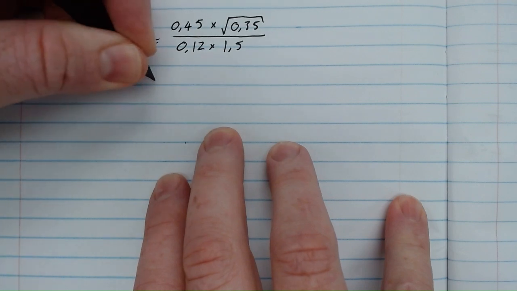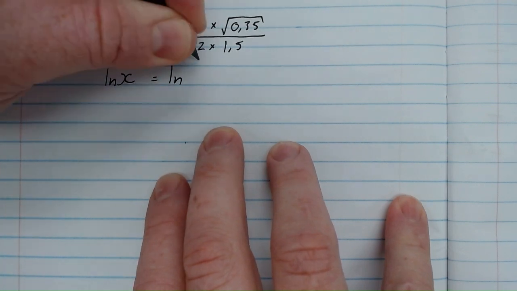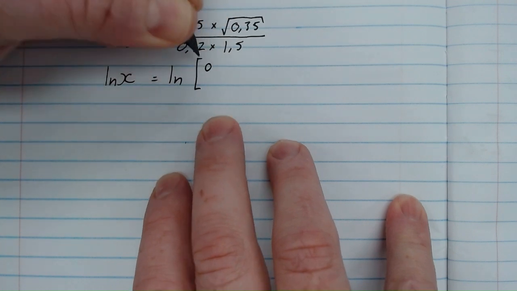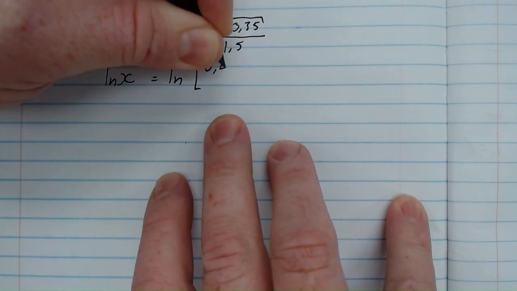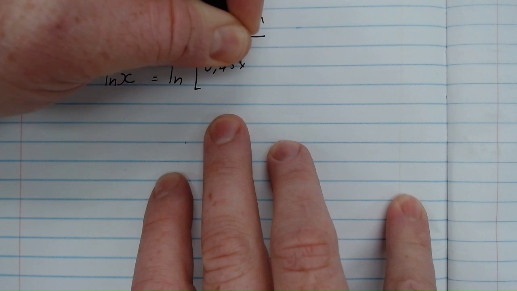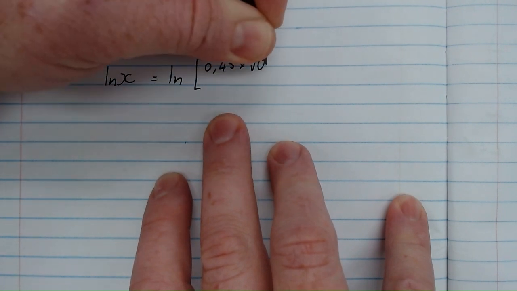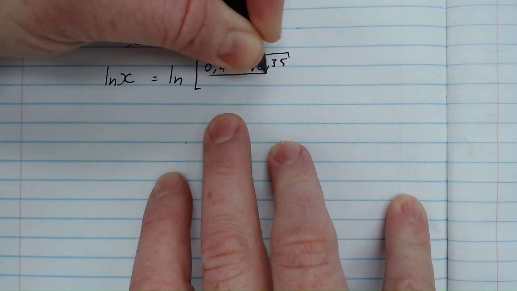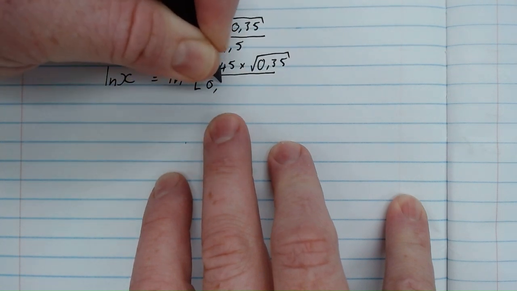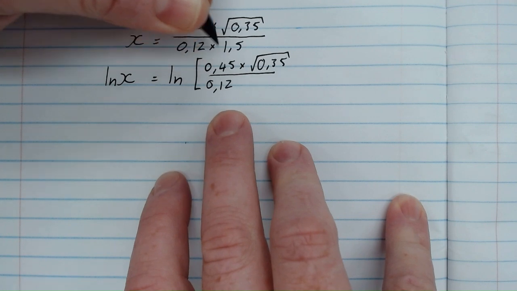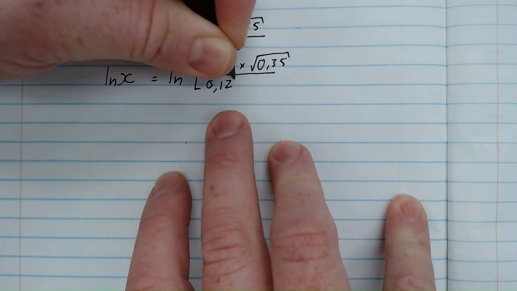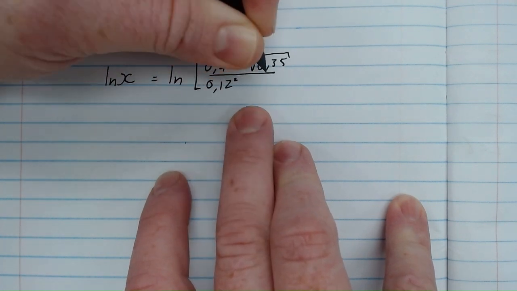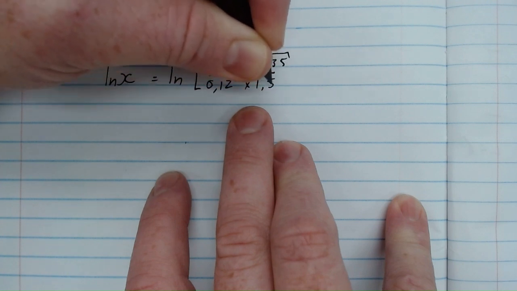We have ln x is therefore equal to ln. I'm going to put a bracket around this whole lot to start off. We'll show all the steps here. 0.45 multiplied by the root of 0.35. There we go. All divided by 0.12. And if I look here, I've actually left something out. That was squared. 0.12 squared multiplied by 1.5.